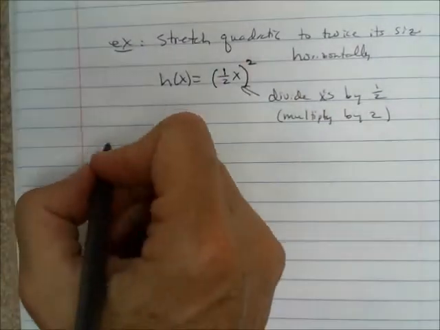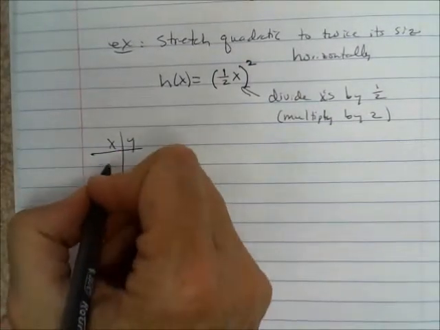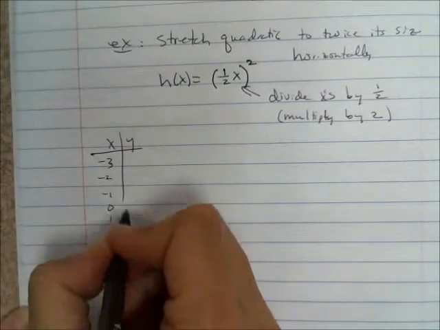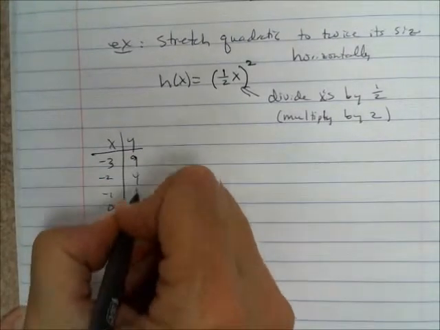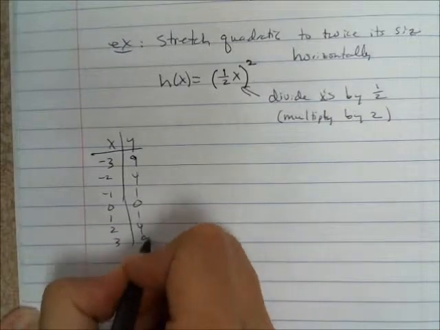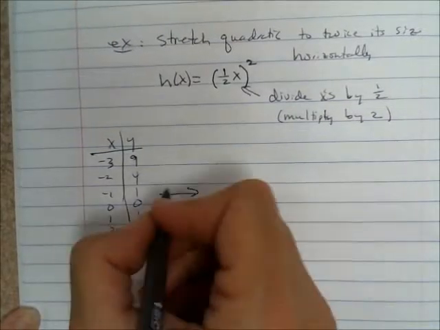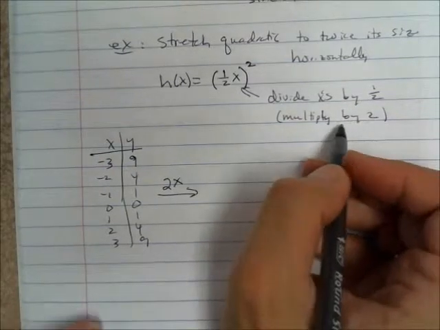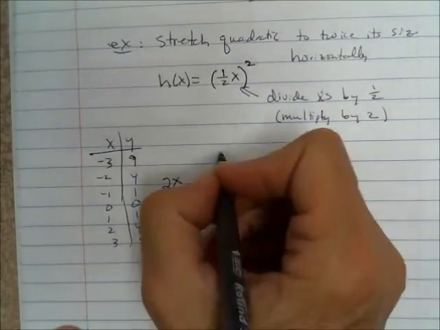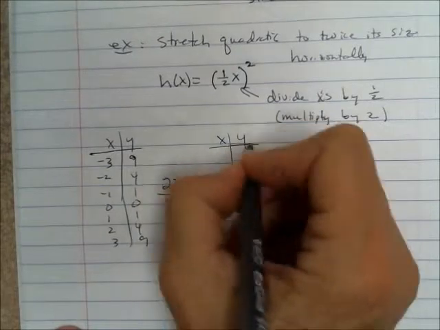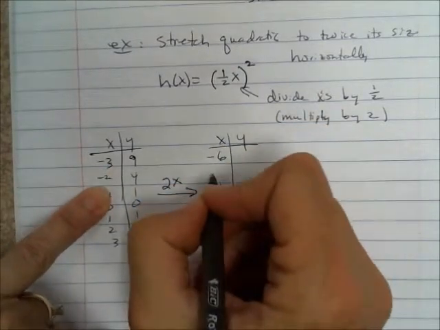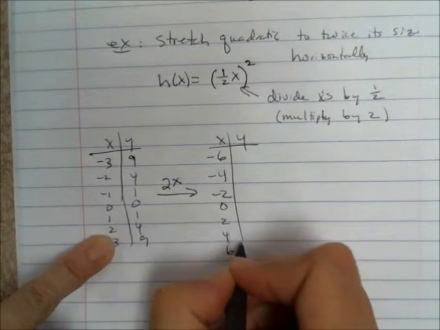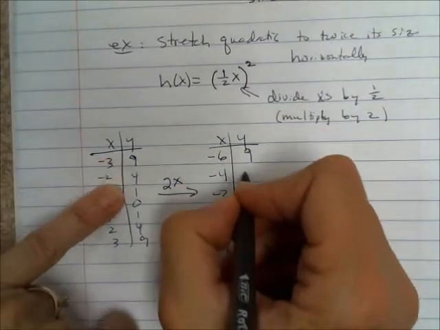All right, so let's set up our xy table. Negative 3, negative 2, negative 1, 0, 1, 2, and 3. And if you square it, now what we're going to do is we're going to say 2x, because we are dividing by a half, multiplying x's by 2. So we're taking all those x values and doubling them. So negative 6, negative 4, negative 2, 0, 2, 4, and 6, and the y's stay the same.